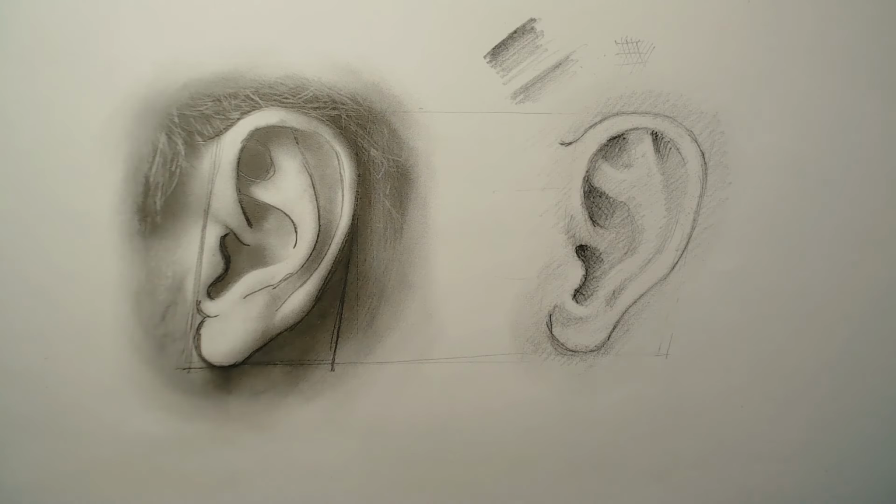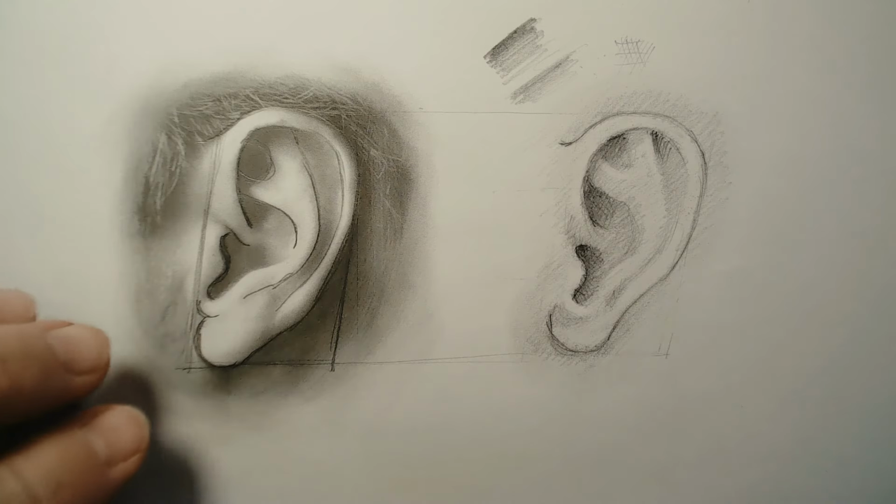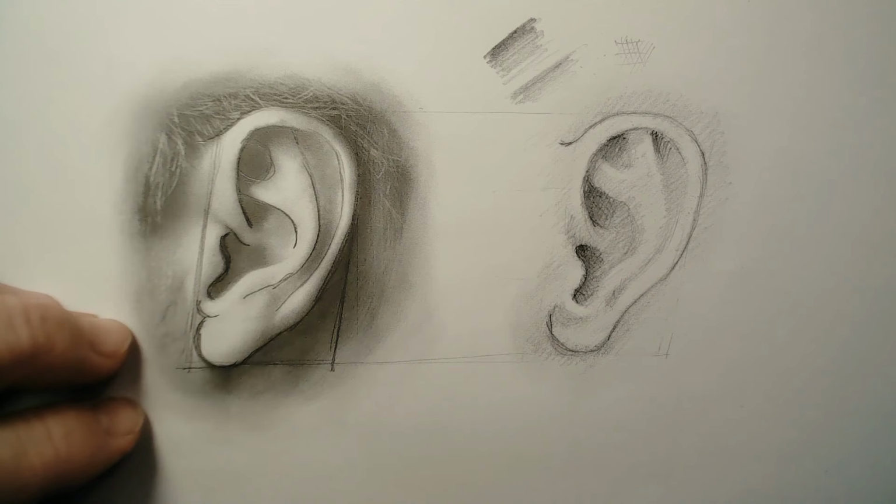So the exercise is essentially to really look, taking the time to just look, because we really don't spend so much time looking. So drawing is an opportunity to look, and in this case to reproduce artistically what you have seen.